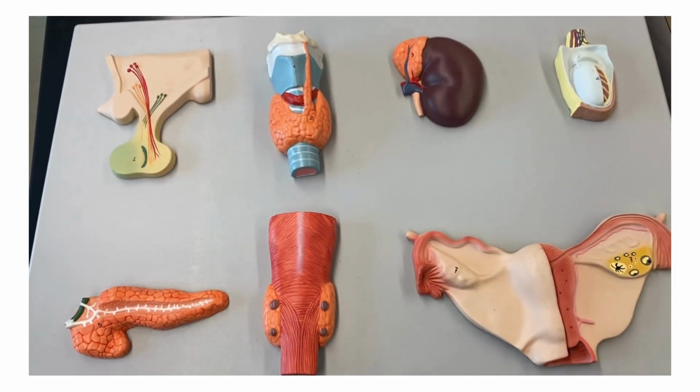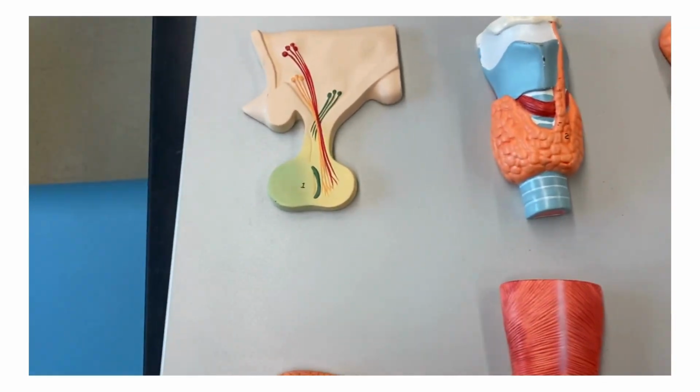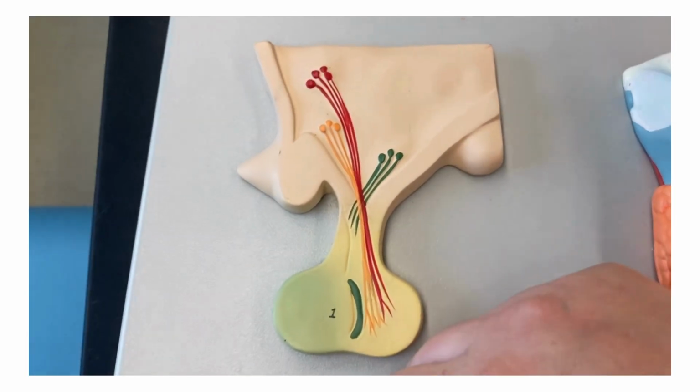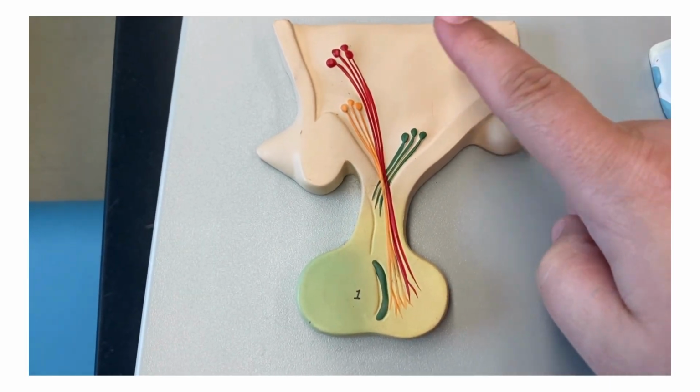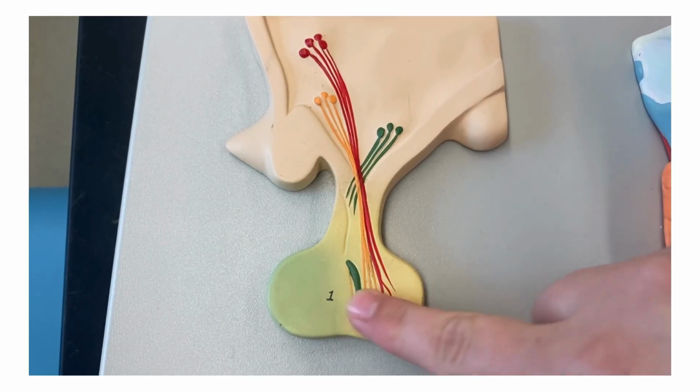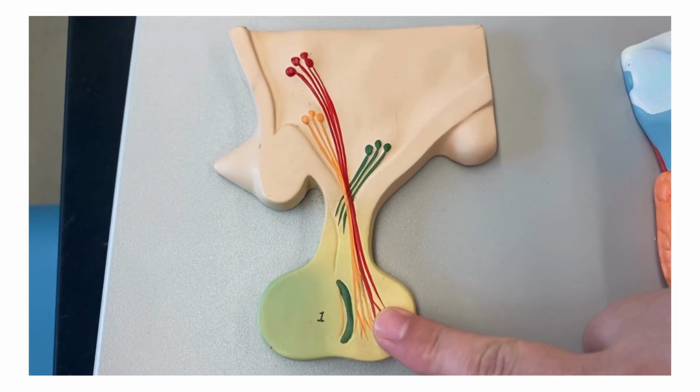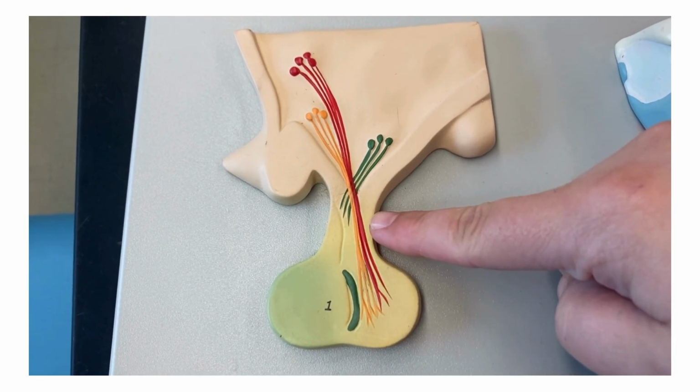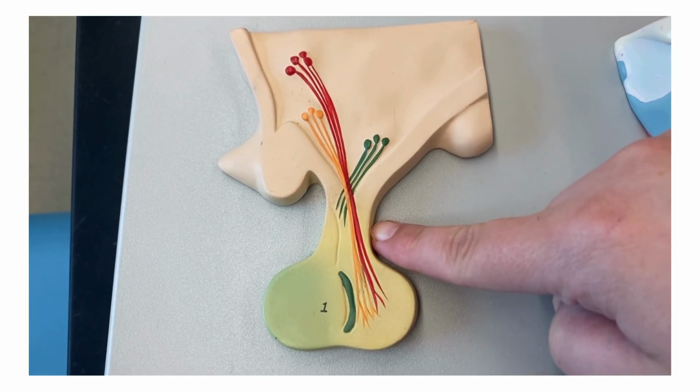Hello again. Once more, we are going to do the endocrine system today, specifically just this board right here. On this board, we're going to have a few different organs. We're going to start in this top left corner. Here we have a cross section of the hypothalamus and the pituitary gland. The pituitary gland is anchored to the hypothalamus through this structure, which is called the infundibulum.